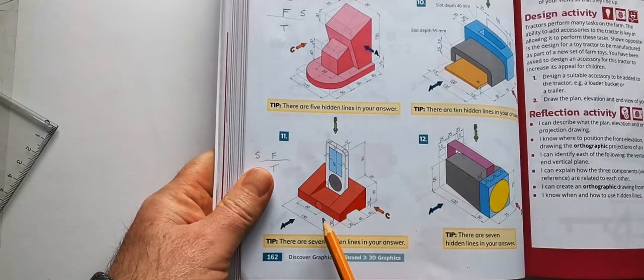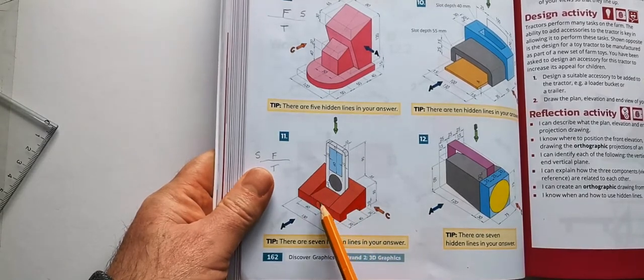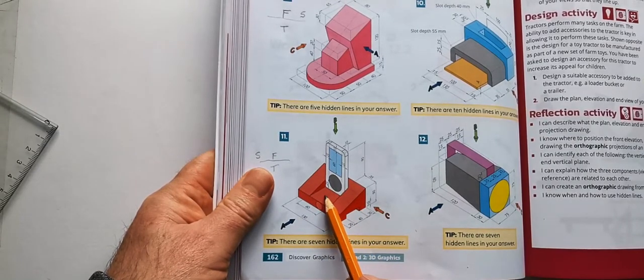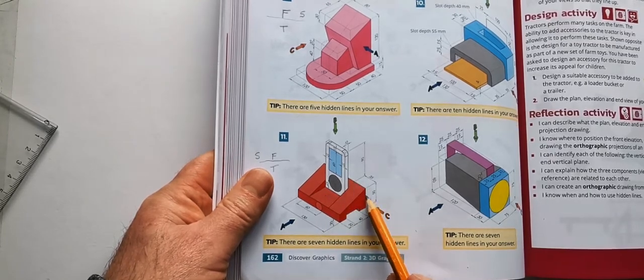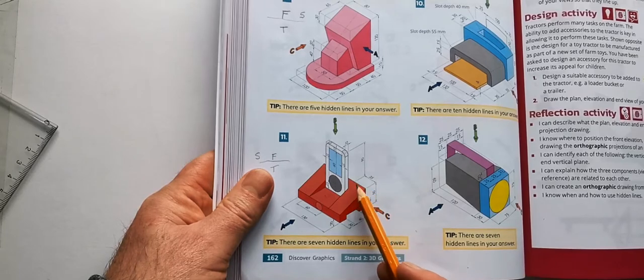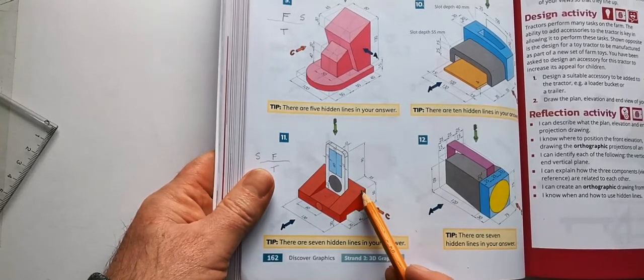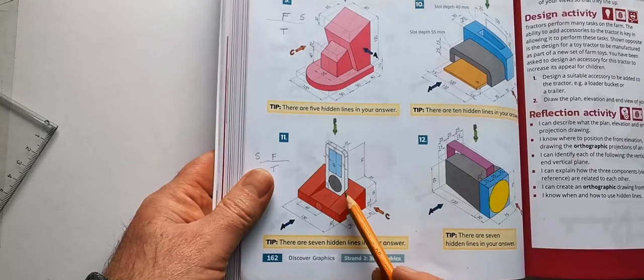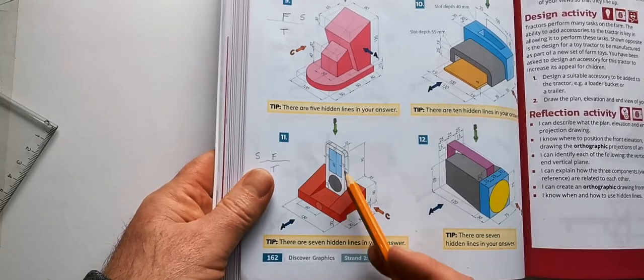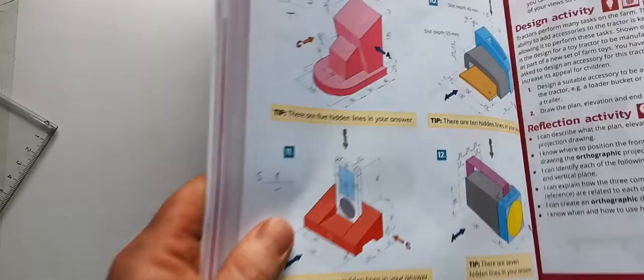Now the phone is 60 wide and it sits on that flat step, so that's important. And the top of the phone then is 90 above the top of the base that it sits on. Okay, so we'll deal with that next. 60 wide and 90 high.